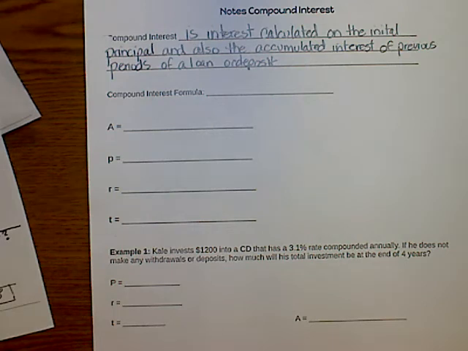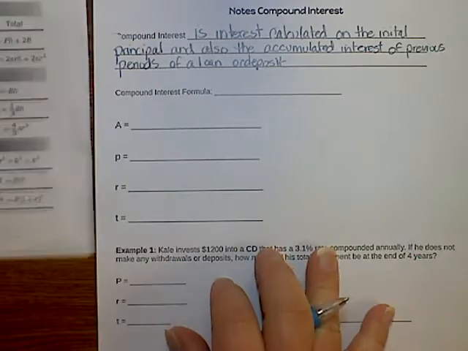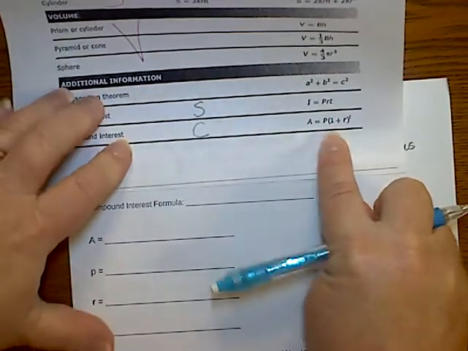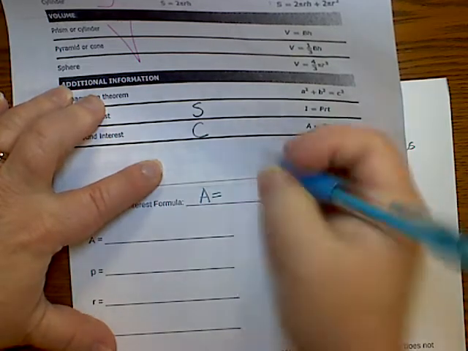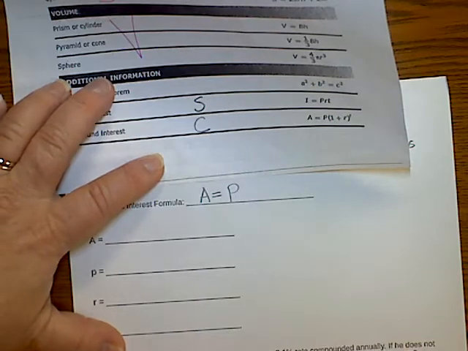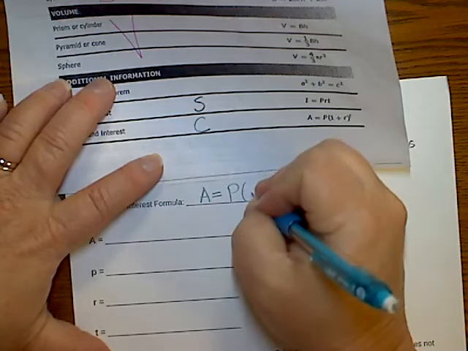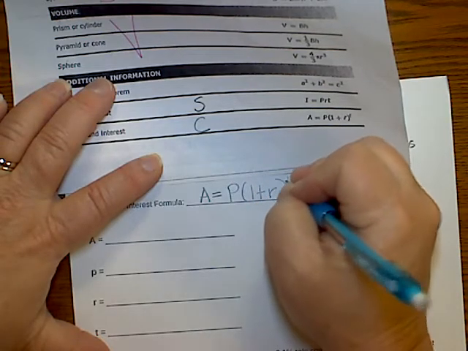All right, compound interest formula. So let's look at it. Here's your formula right here, okay? So we're going to write it out. A equals P, which is not for perimeter, even though it's a big P. I know, heaven forbid Texas do anything that makes any sense. (1 plus r) to the power of t.